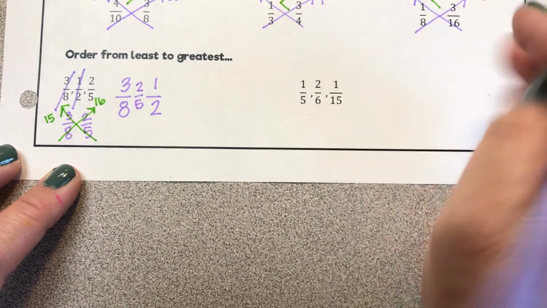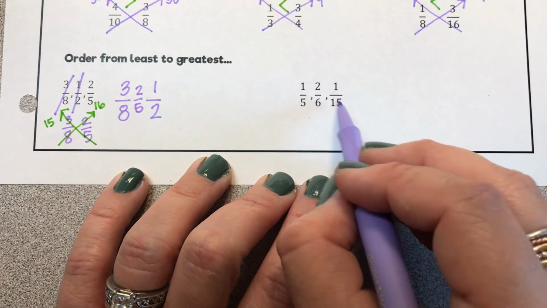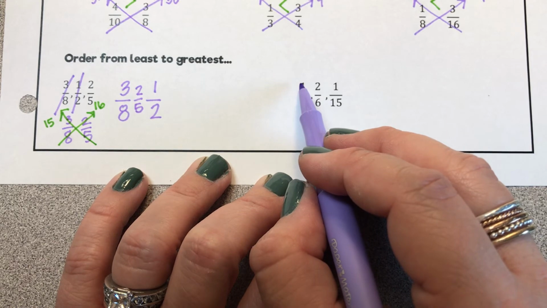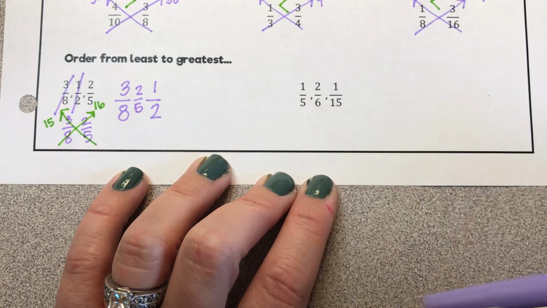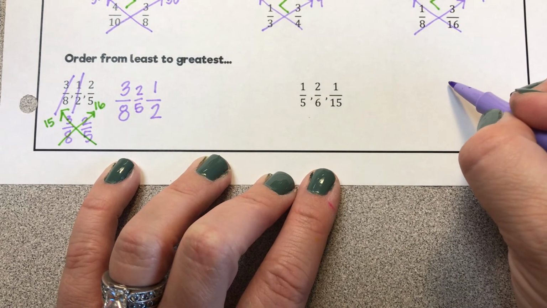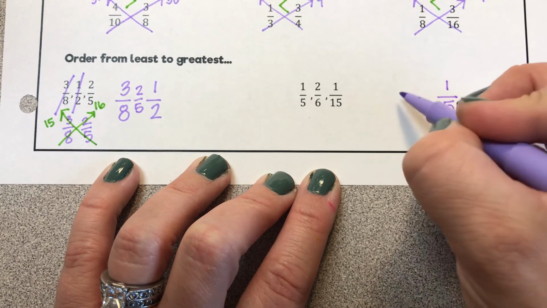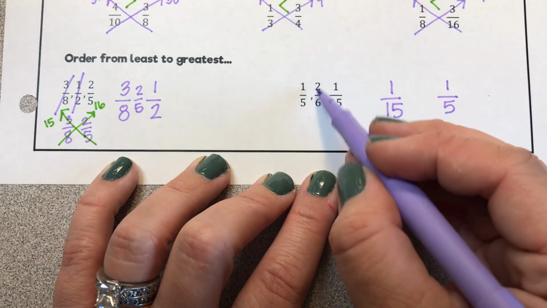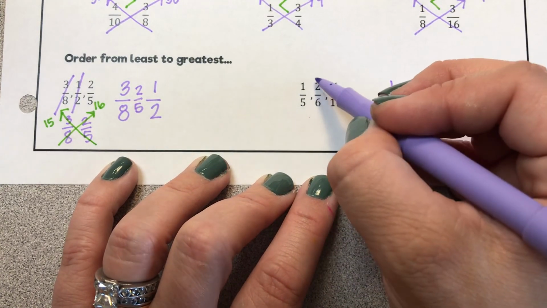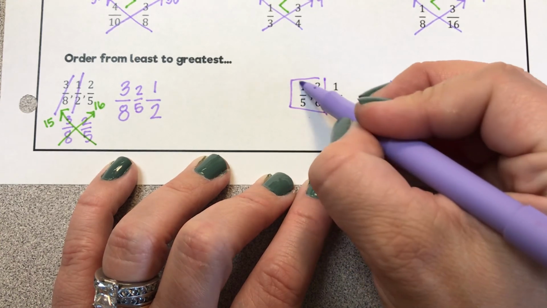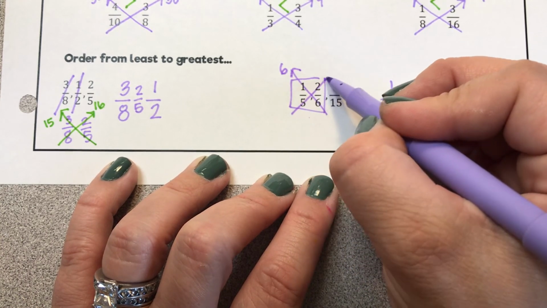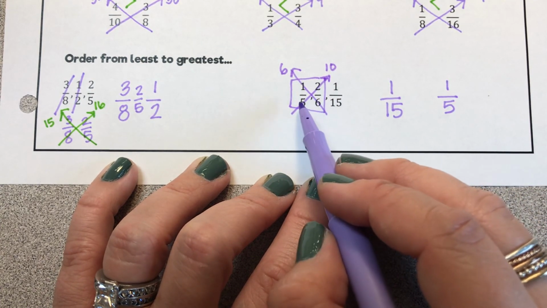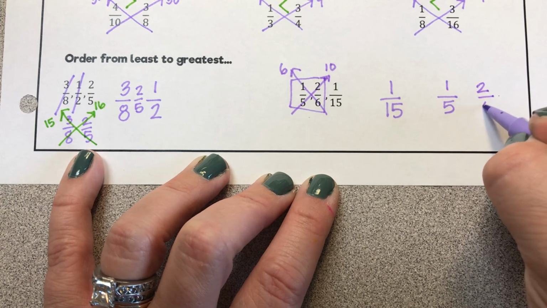Okay, this one over here, I'm gonna compare the two that have the same numerator. So if it's a pizza and it's cut into 5 pieces and you can have one, or it's cut into 15 pieces and you can have one, which one is larger? 1/5 is bigger than 1/15. So now I just need to figure out, well, where is 2/6 gonna go? So let's compare these two first. 6 times 1 is 6, 5 times 2 is 10. So I know that 2/6 is bigger than 1/5, which means it has to go over here.